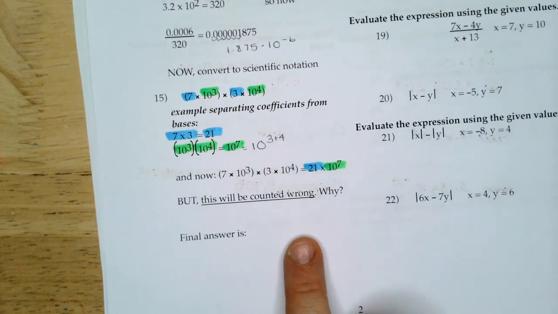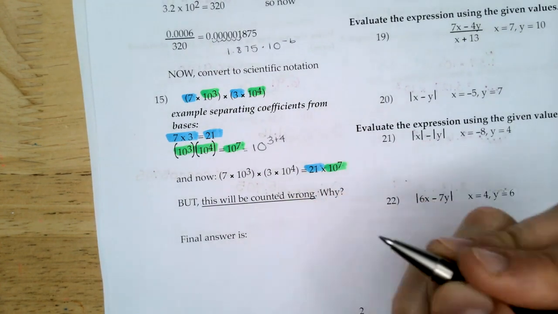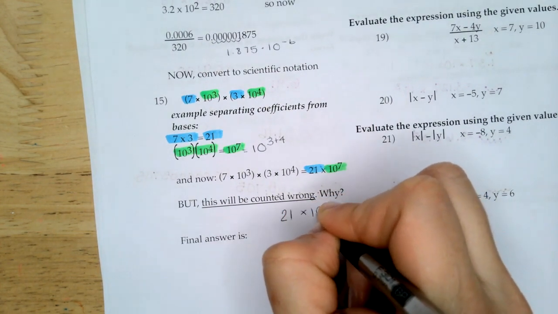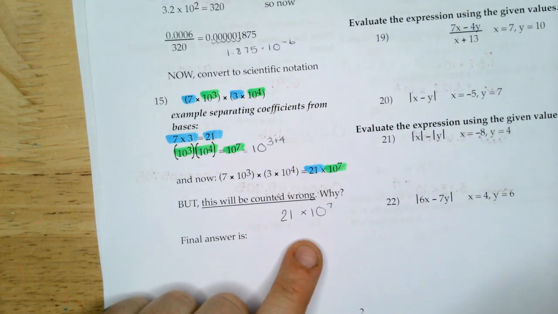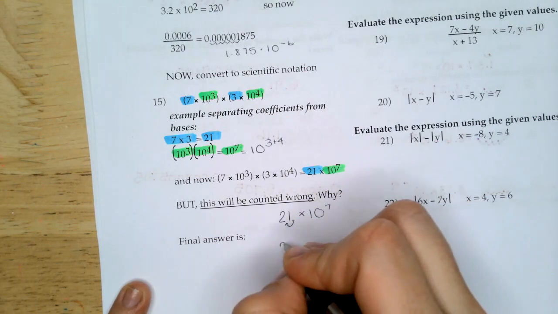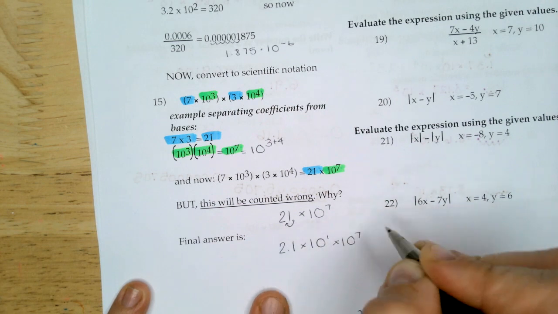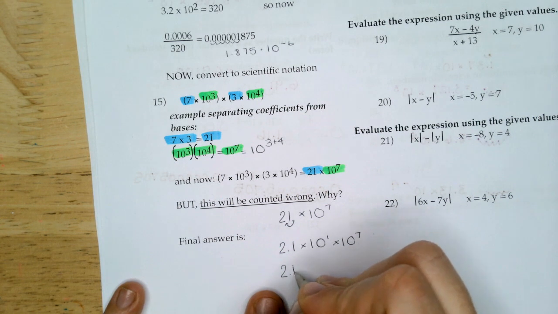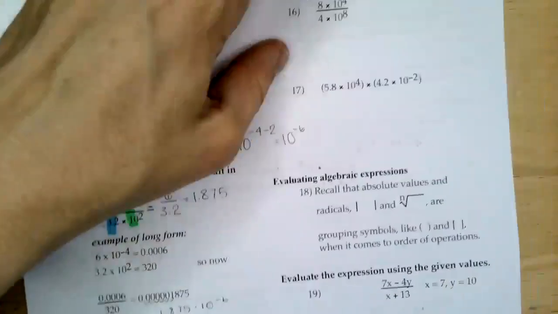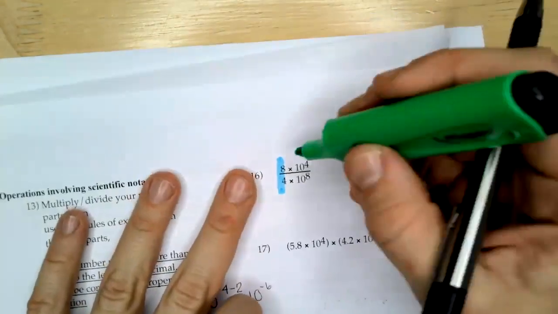We've added a note that that is still wrong. Why is that wrong? Pause the video. Tell me why. Correct. You are correct in what you said. 21 times 10 to the 7th is not in the correct form for scientific notation. We need to move the decimal point from here to here. So we have 2.1 times 10 to the first times 10 to the 7th. We're going to combine the first and the 7th, and we're going to get 2.1 times 10 to the 8th power. Good?